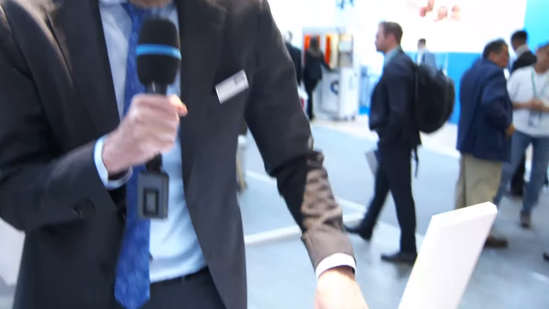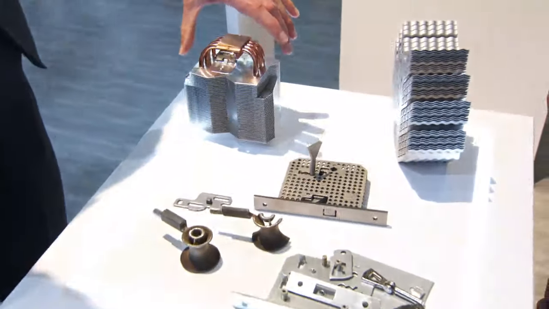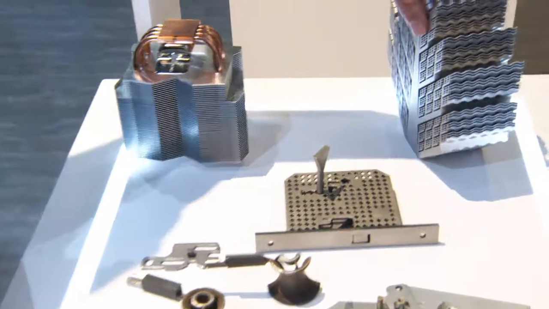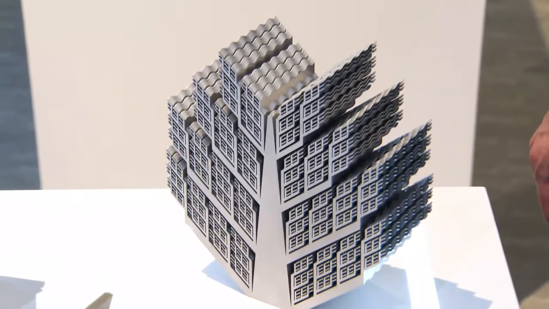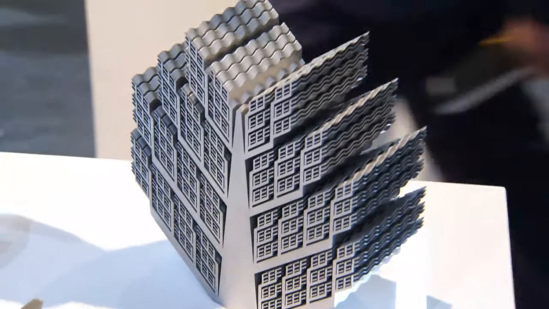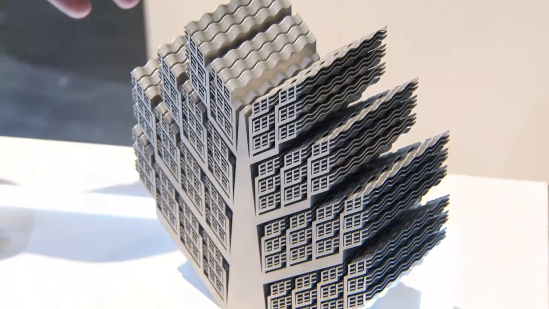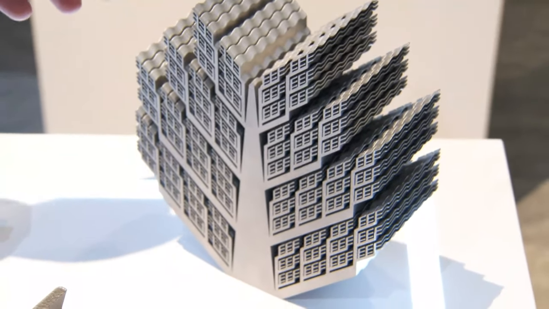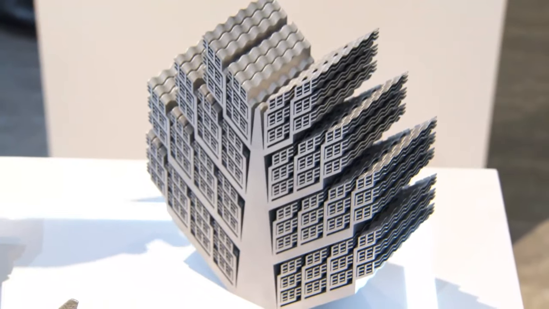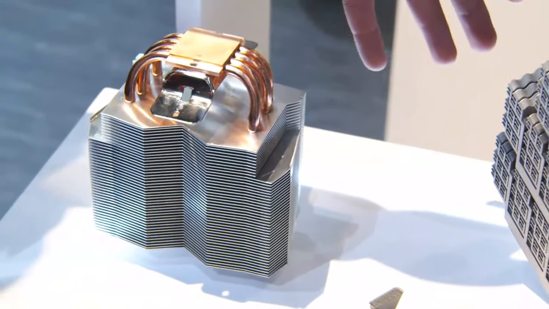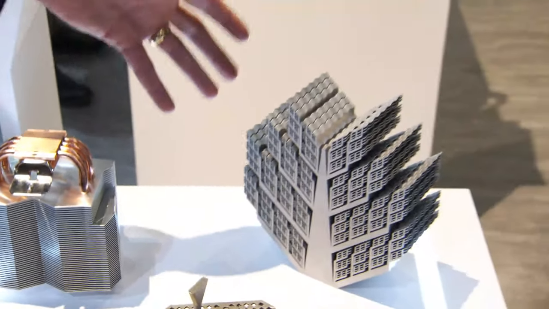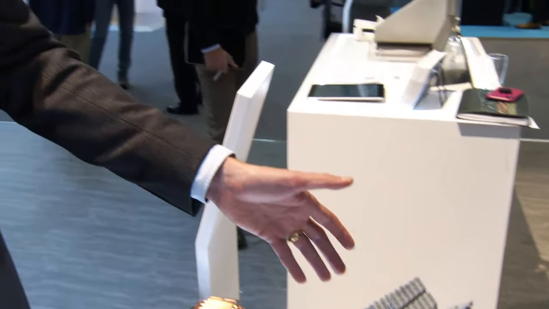So here we see a few applications. And you see here one focus area is heat transport. So this is heat exchanger geometry that makes use of the immense complexity you can realize with 3D printing. I mean, imagine machining something like that. It's not possible. And with that you get a surface area that is much bigger than in any conventional heat exchanger geometry.